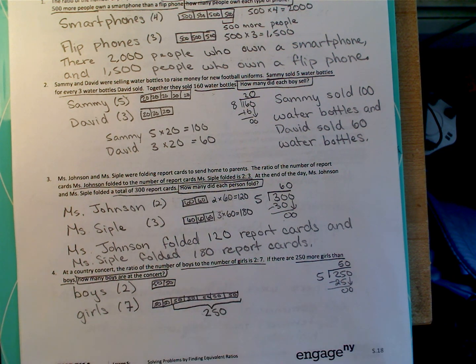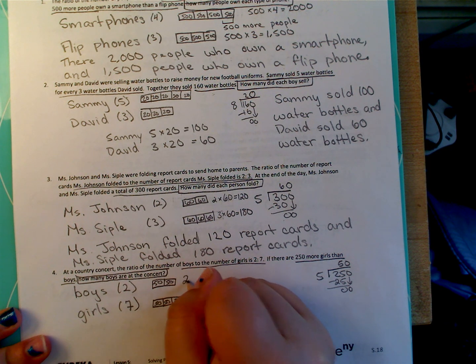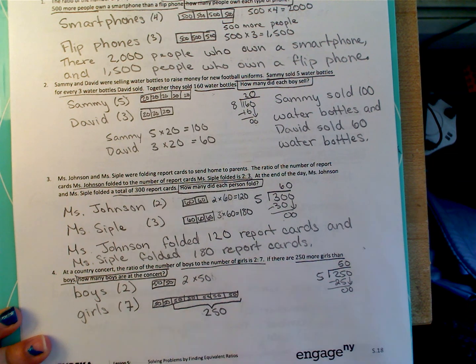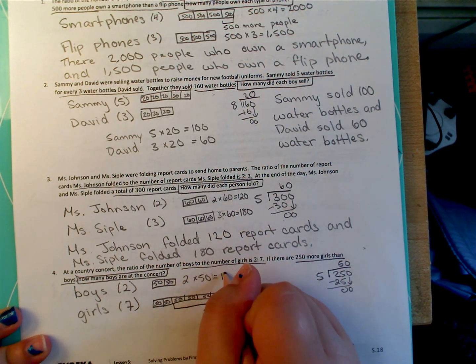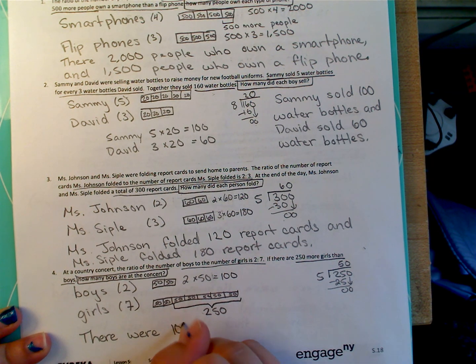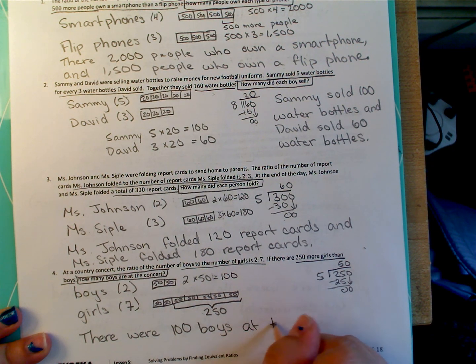So now we can figure out how many boys there were at the concert. So if we do 2 times 50, we end up with 100. So there were 100 boys at the concert.